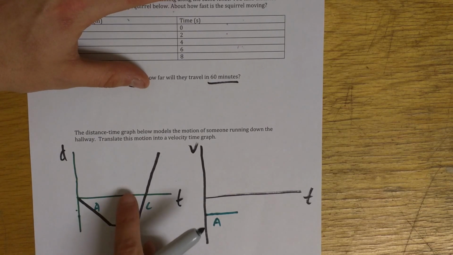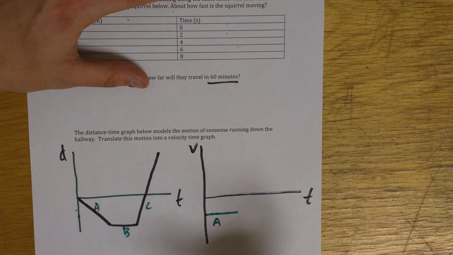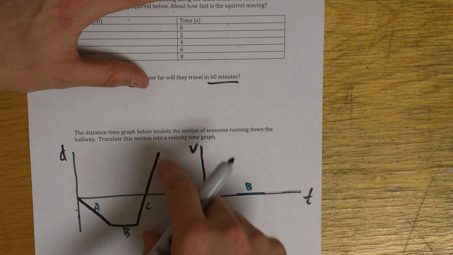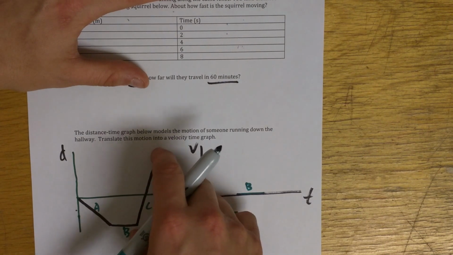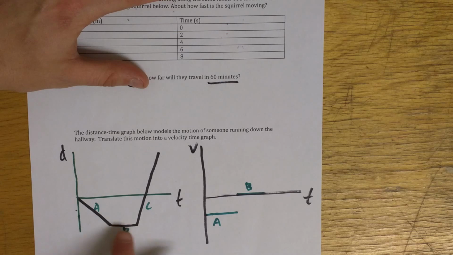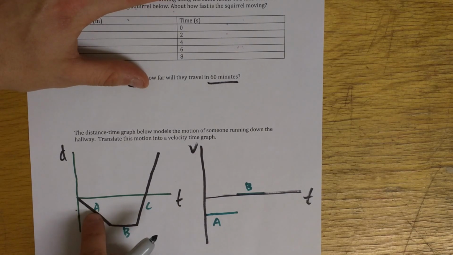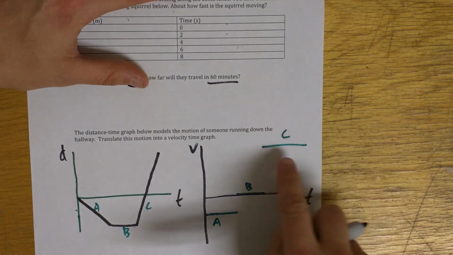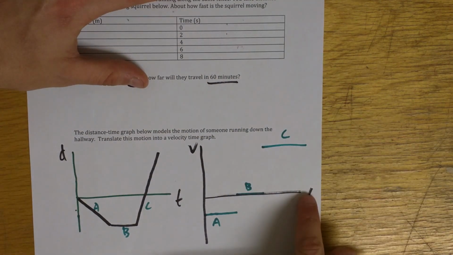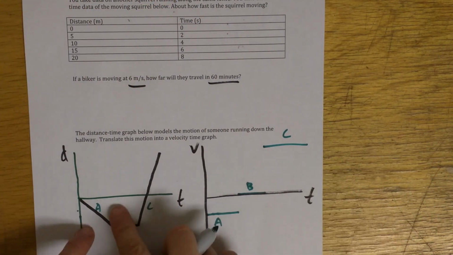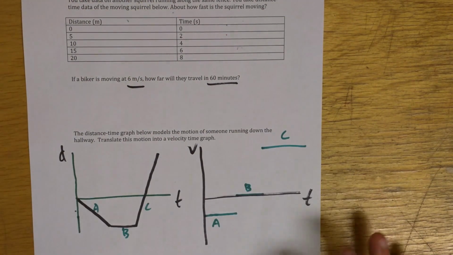Then the person comes to rest. They stay at the same distance as time progresses. They're not moving, so their velocity is 0. And then finally they move in the positive direction during segment C. Notice that they're moving faster than in segment A because there's a steeper slope. So I'm going to express that by drawing a line that's way above the x-axis compared to A. And that would be it. We just translated from distance time to velocity time.